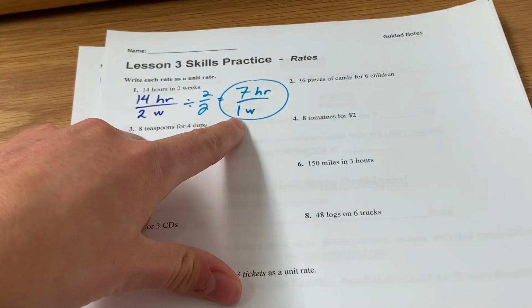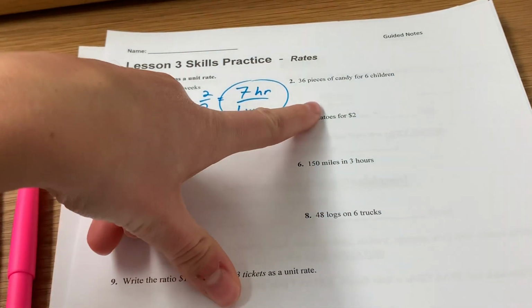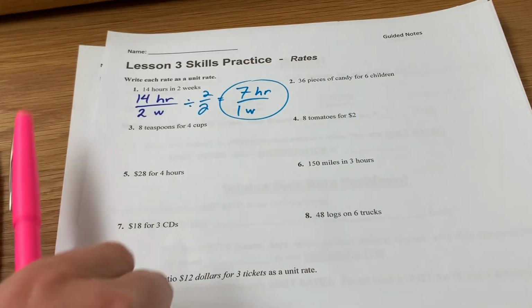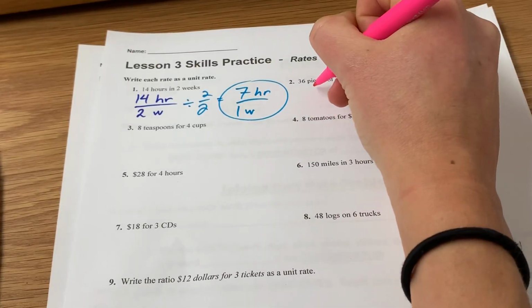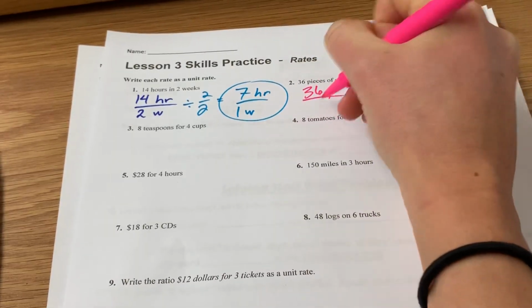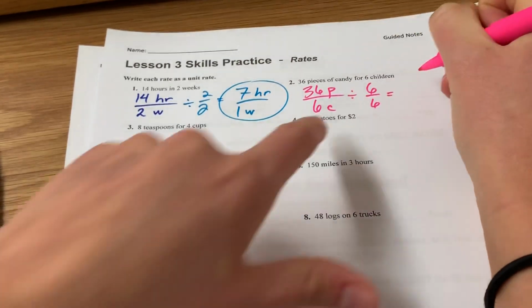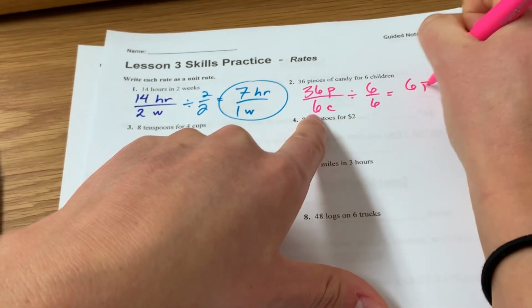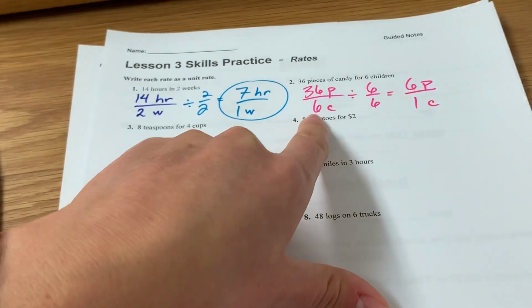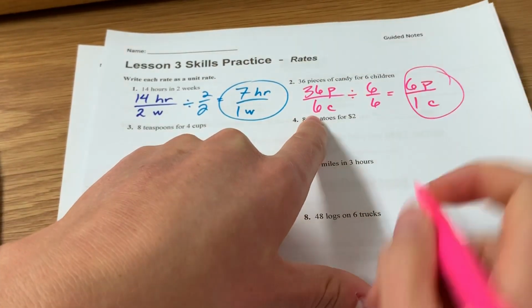Remember, your denominator must always be 1. 36 pieces of candy for 6 children. We want to know how many pieces per child. So this is 36 pieces over 6 children. We're going to divide the top and bottom by the bottom number, and it turns out we get 6 pieces for each child. That is now a unit rate.